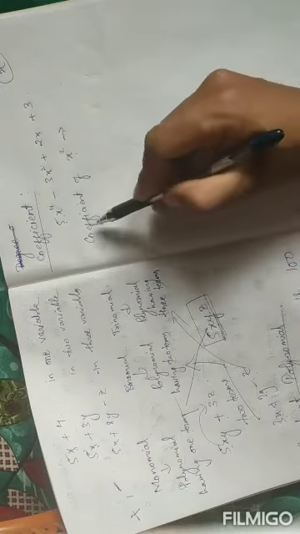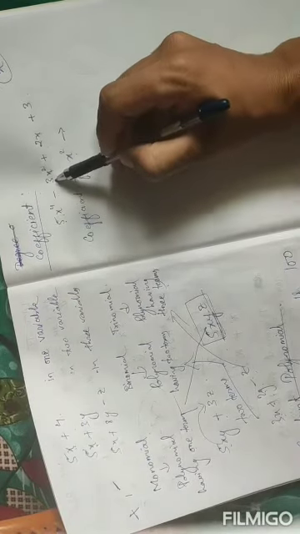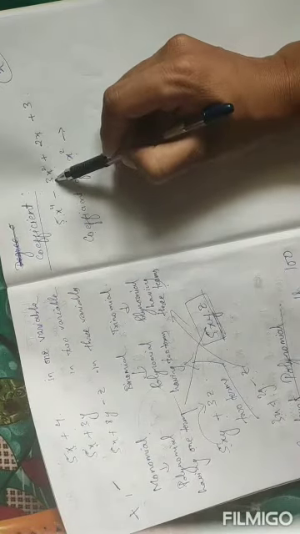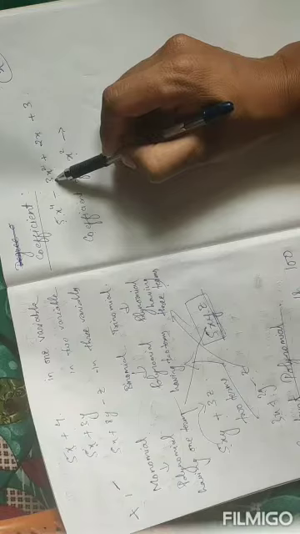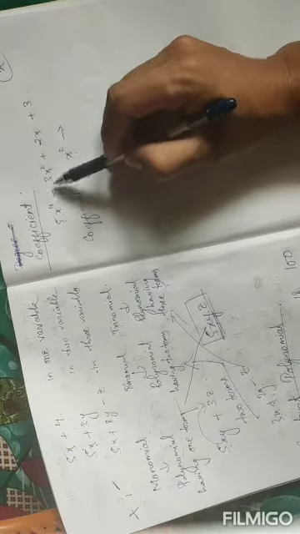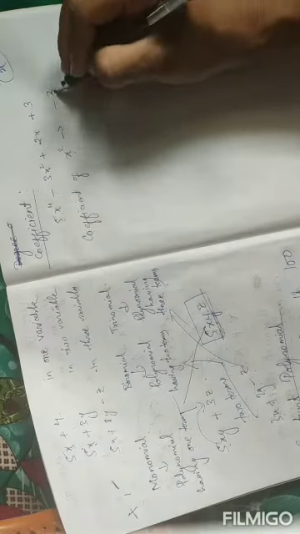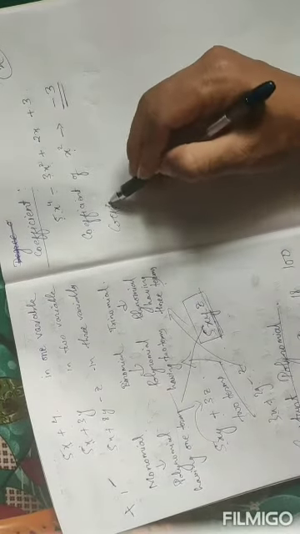Okay, so now I am asking you to find the coefficient of x square, means the constant term in front of x square. What is the constant term in front of x square? 3. But we will not only take the number, we will also take the sign. So it is minus 3. So what is the coefficient of x square? Minus 3.